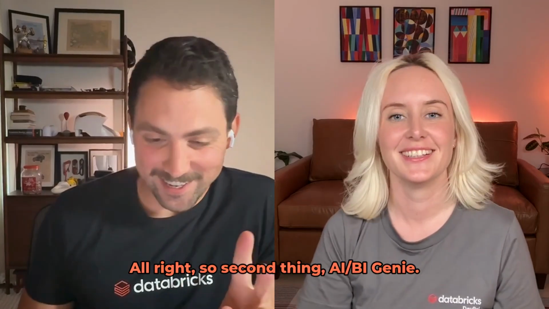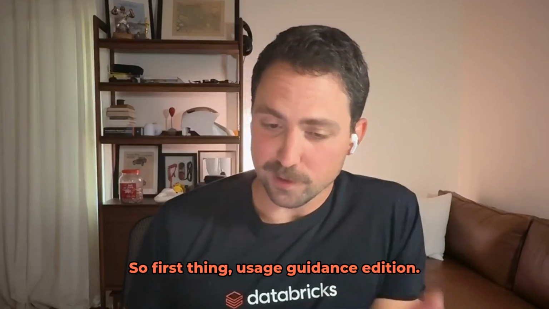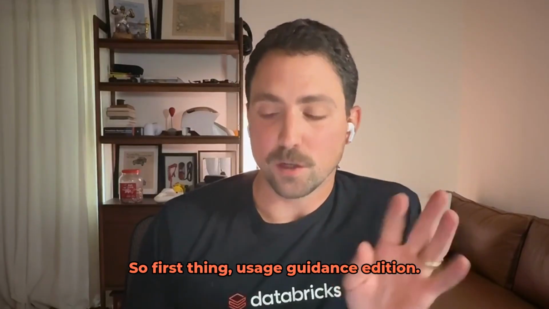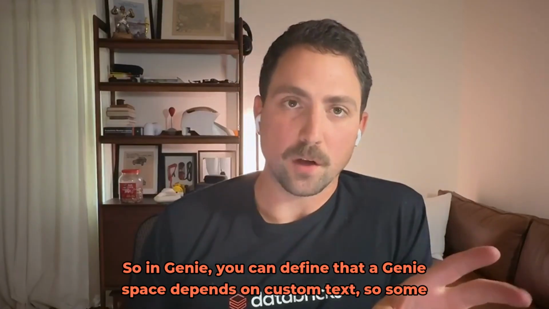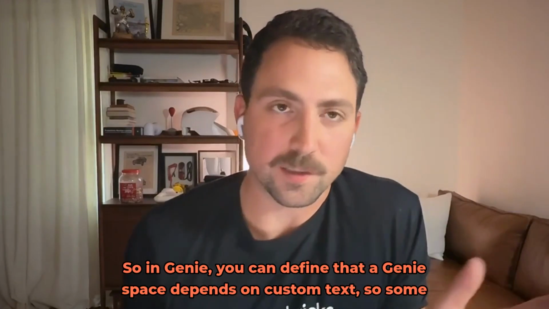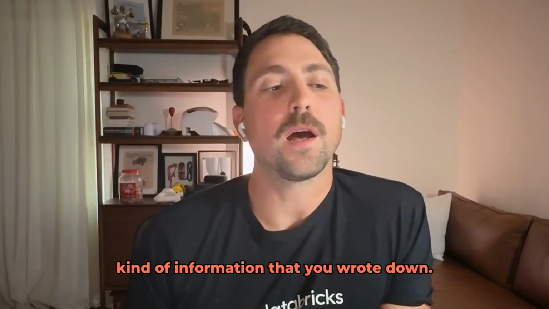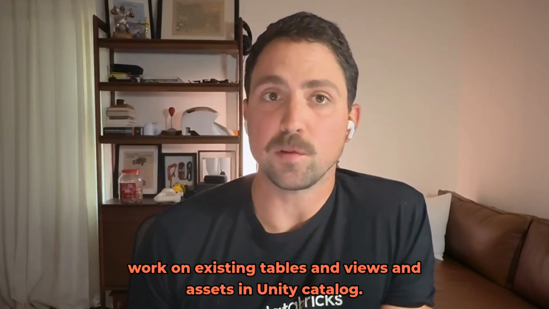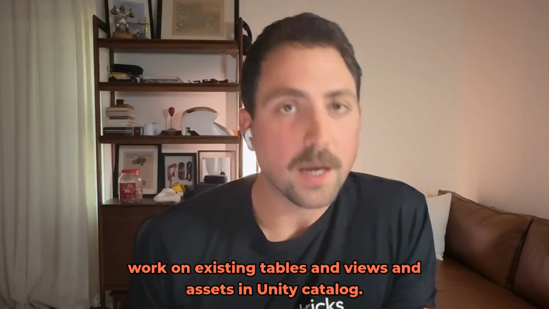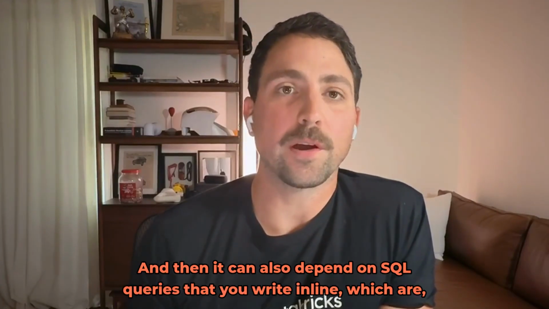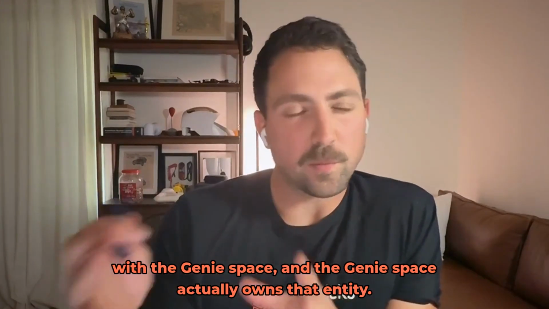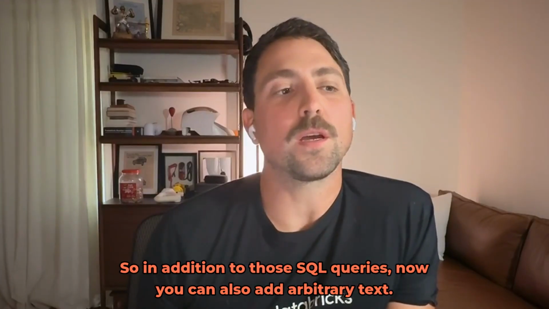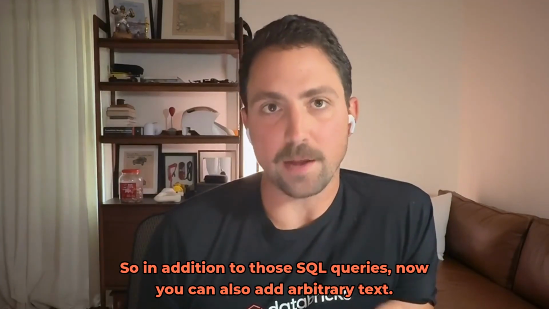All right, second thing, AI/BI Genie. First thing, usage guidance addition. In Genie, you can define that a Genie space depends on custom text, some kind of information that you wrote down. It can work on existing tables, views and assets in Unity Catalog, and it can also depend on SQL queries that you write inline. I like to still think of them simply as views, but they're inline with the Genie space, so the Genie space actually owns that entity. In addition to those SQL queries, now you can also add arbitrary text.